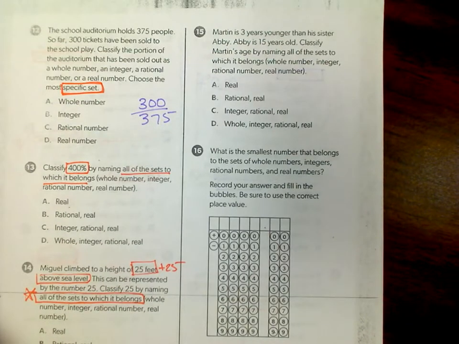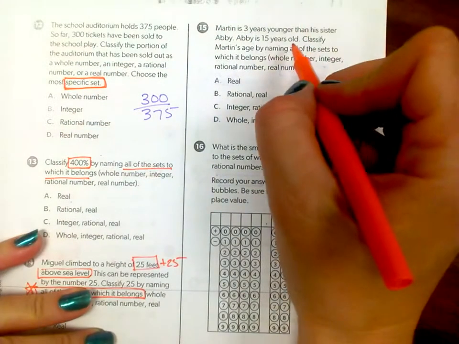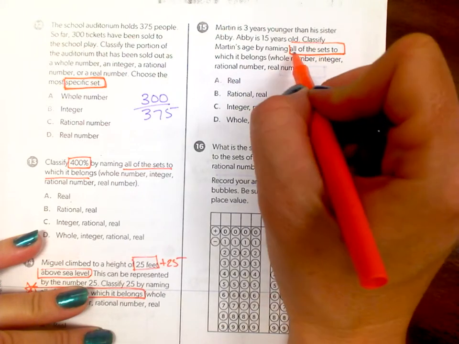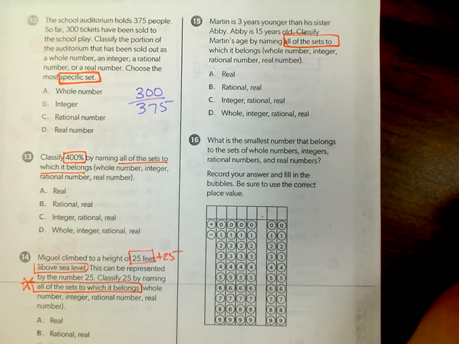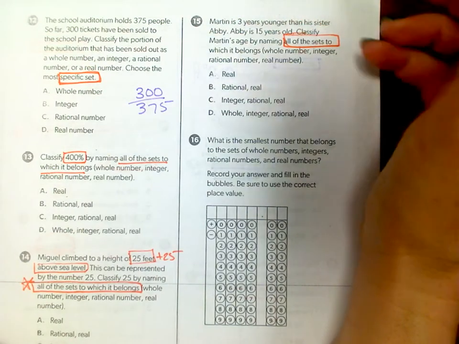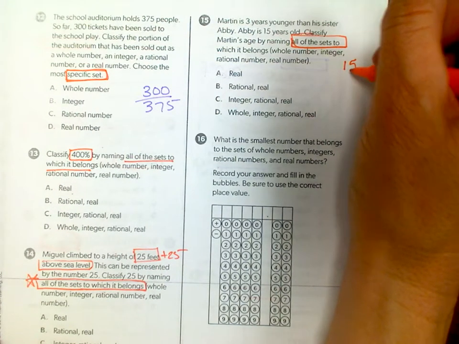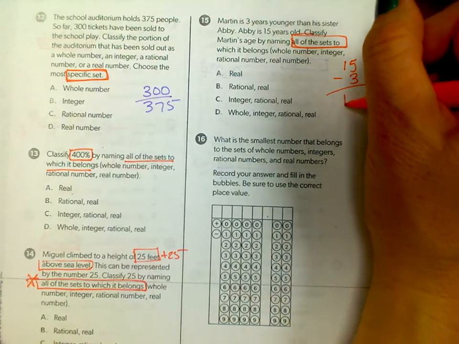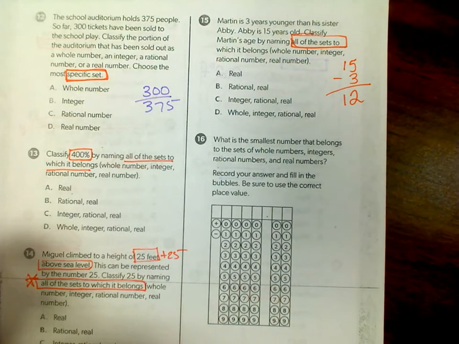Number 15. Martin is 3 years younger than his sister Abby. Abby is 15 years old. Classify Martin's age by naming all the sets to which it belongs. All sets. So if he's 3 years younger than his sister, 15 minus 3. So classify his age in all the sets to which it could belong. Real, rational, integer, whole.